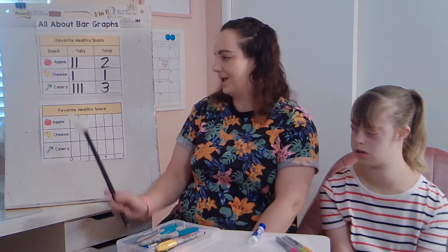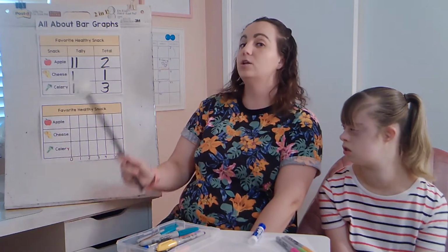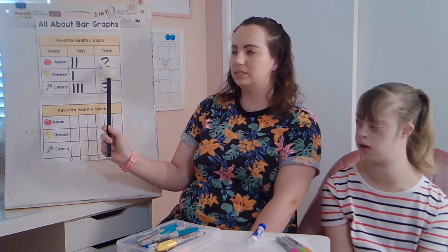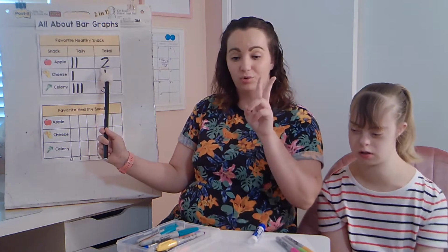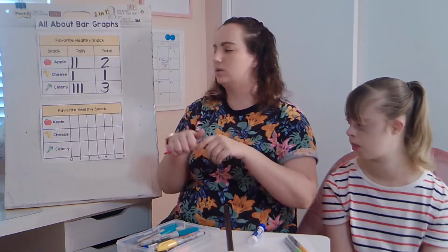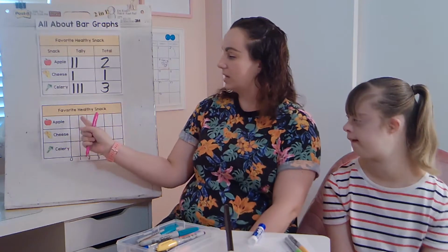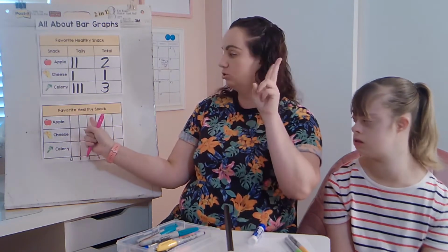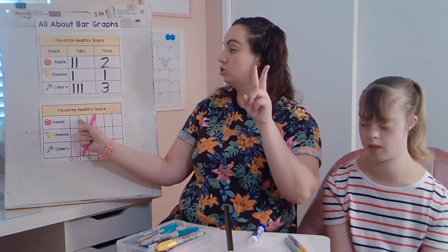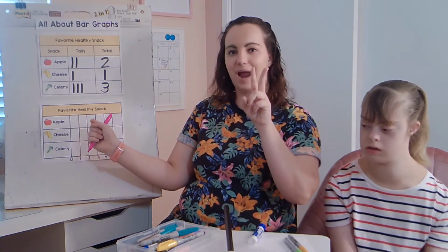Let's see, okay? Apple, again using our tally chart, how many people said apple was their favorite healthy snack? 2, good. So you would take a color, I'm going to try to use a pinkish red, and you would color in 2 bars to show that 2 people voted for apple.